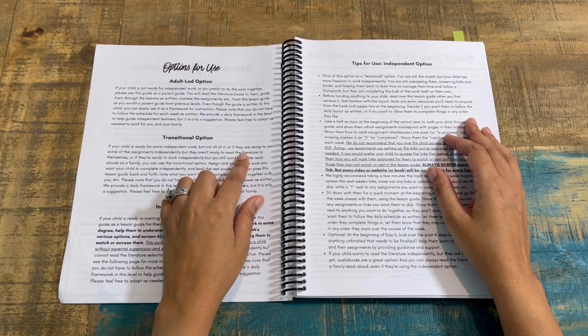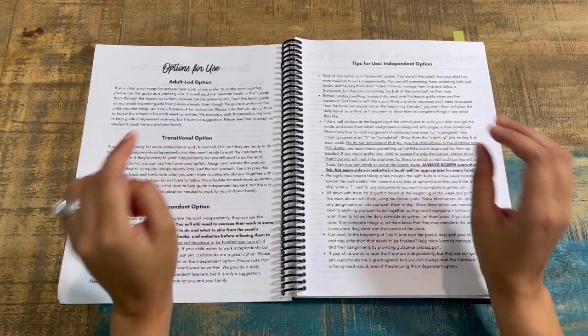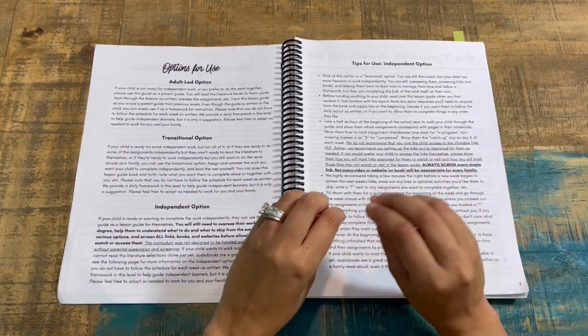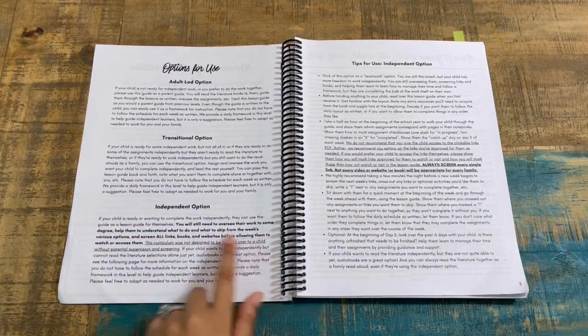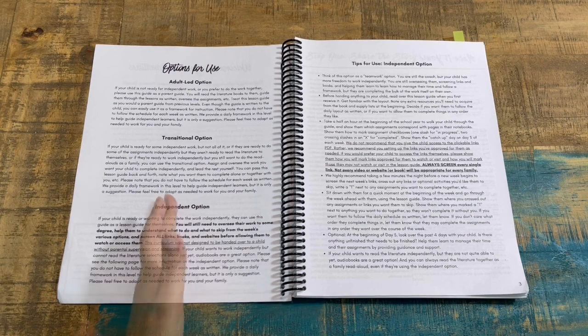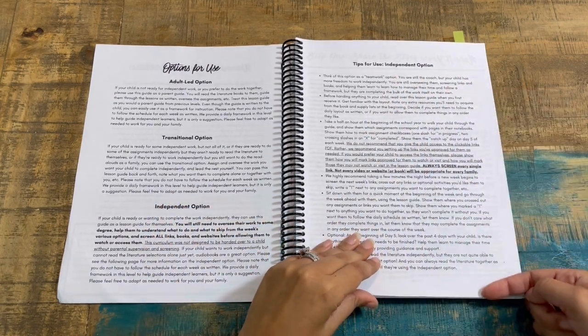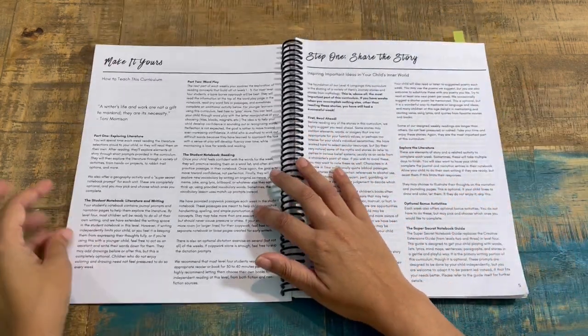Then there's a transitional option. Is your child ready for independent work, but not all of it? They're ready to do some of the assignments in the independent option. So you will still need to oversee their work to some degree, help them understand what to do and what to skip. So tips for use for independent, she goes over that in depth. All right, and then make it yours.